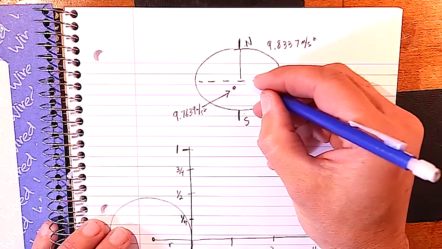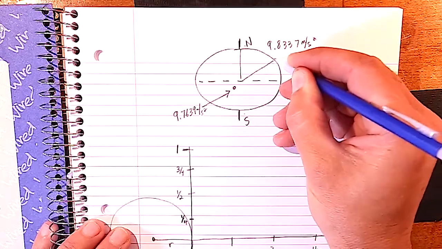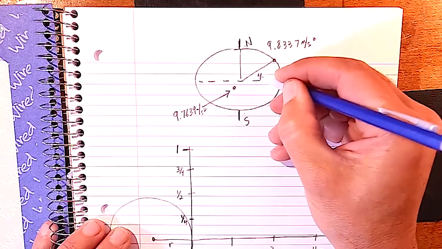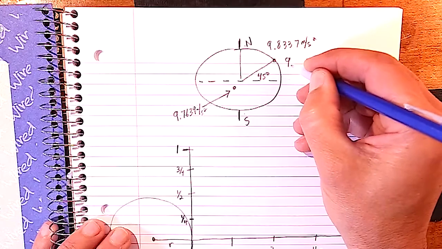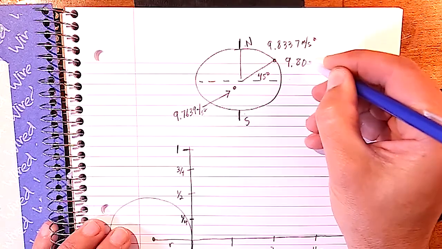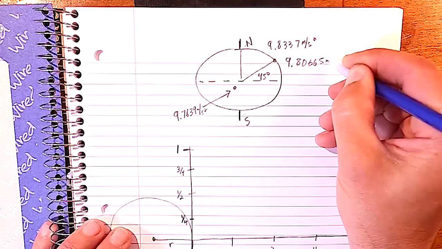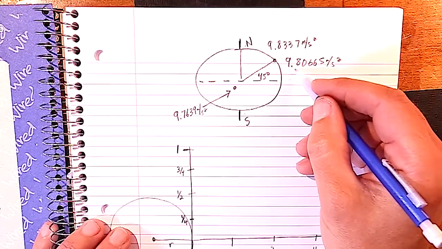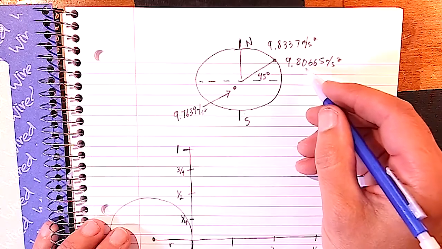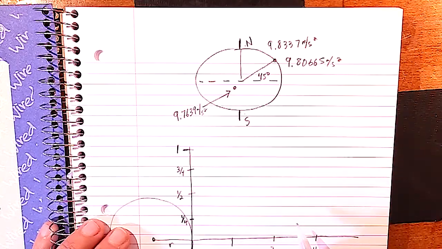The value that is often accepted is the value at 45 degrees at sea level. And that value is 9.80665 meters per second squared. But usually most textbooks will say 9.8, and you'll see some use 9.81 because it's a little closer to the truth.